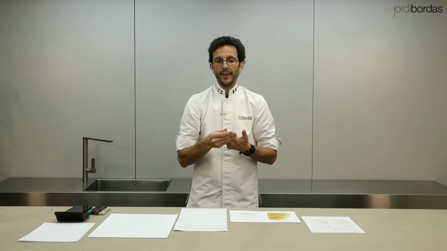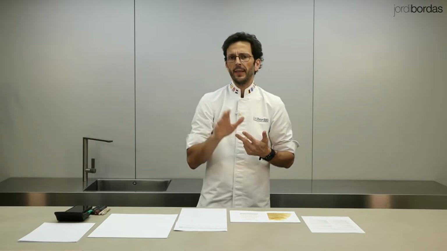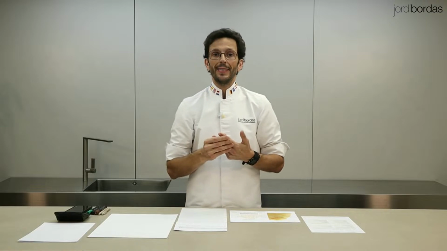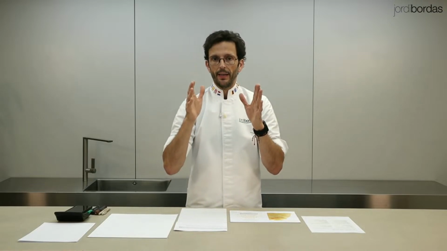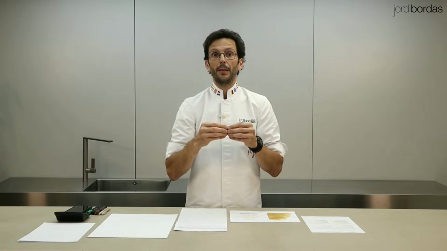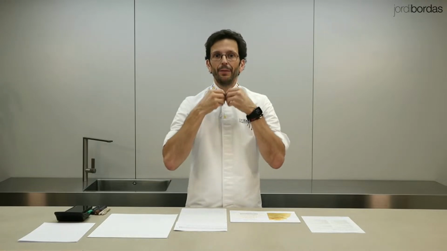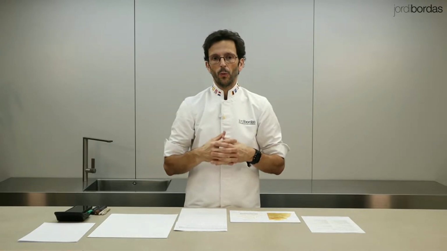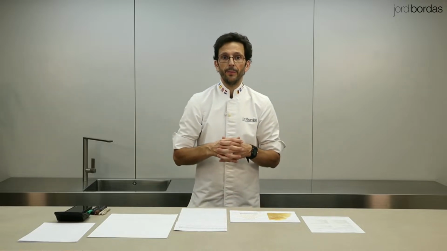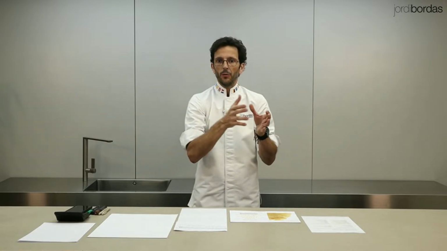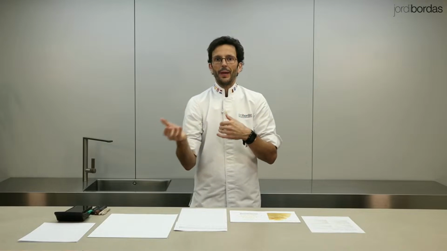Then we have ingredients like butter that has around 24-26% of dry extract, and the rest, until 100%, is water. That means butter gives us a lot of dry extract in a recipe. Then we have the example of egg whites, which we can use in a recipe to make a meringue.